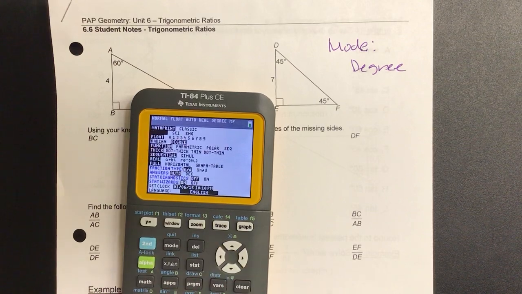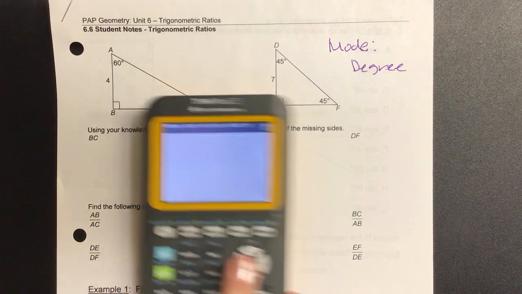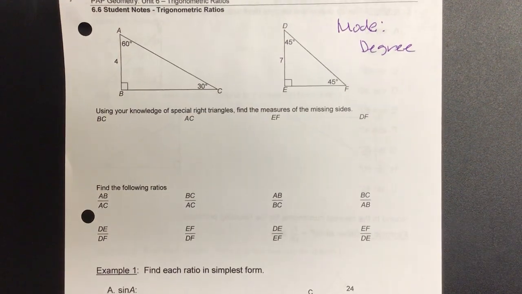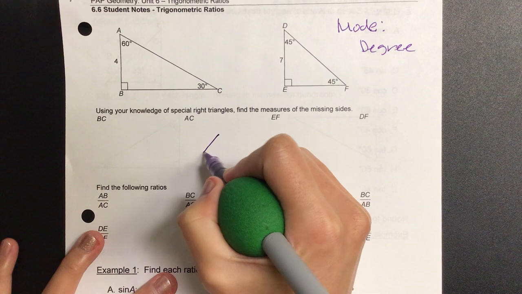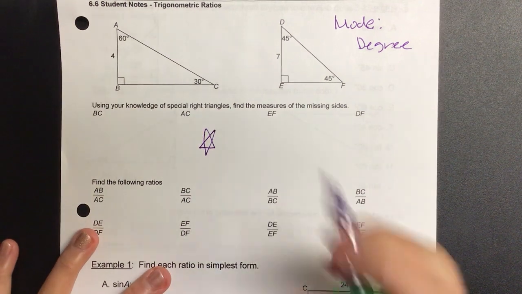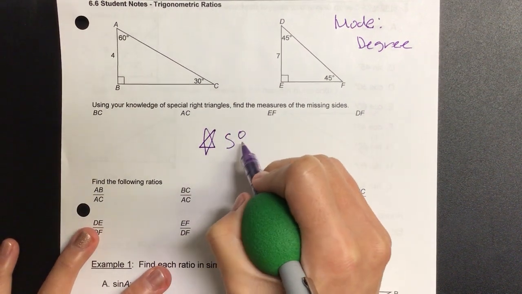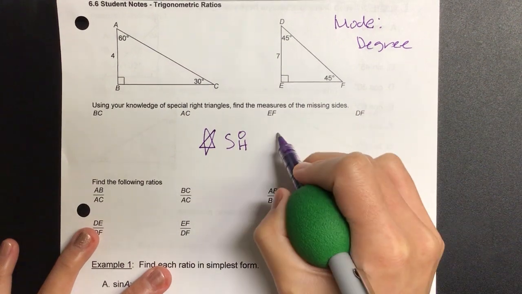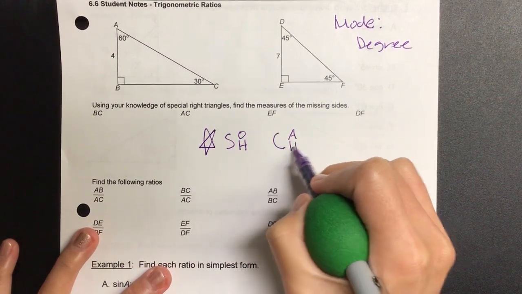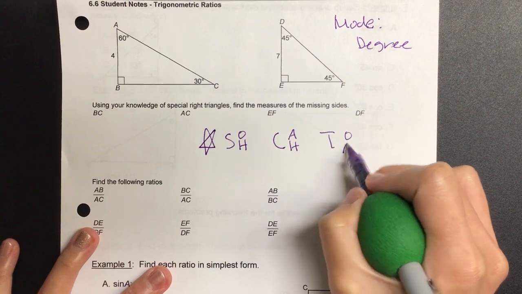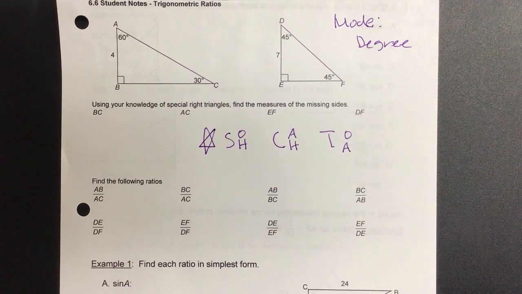So again, double check your mode, and it should be in what mode? Degree mode. Don't worry about radian until you get to next year. Okay, I want you to write, first put a star. Let's all write out SOH CAH TOA, and let's see what those basically mean.